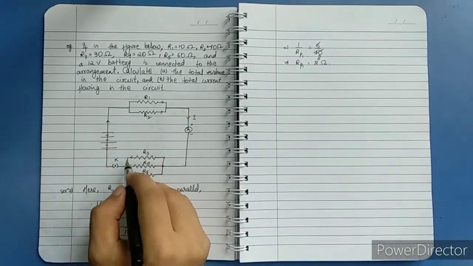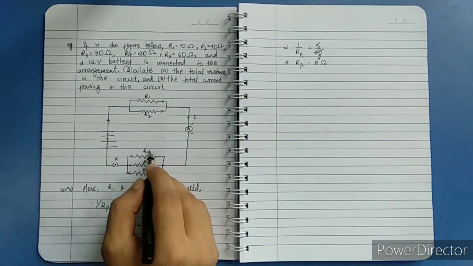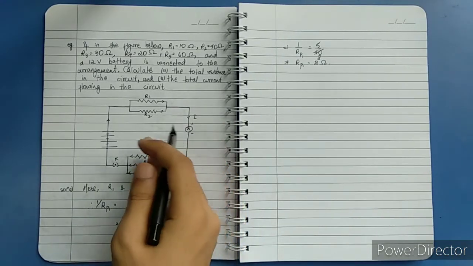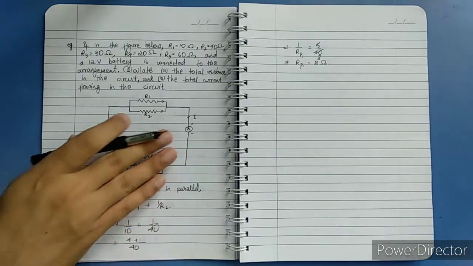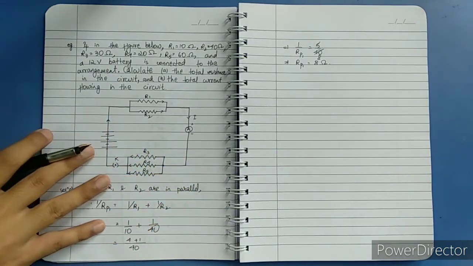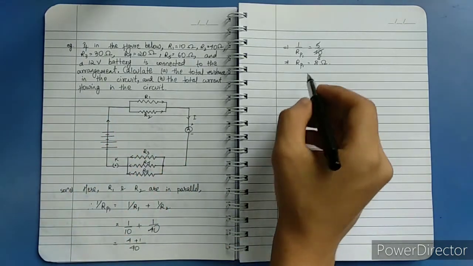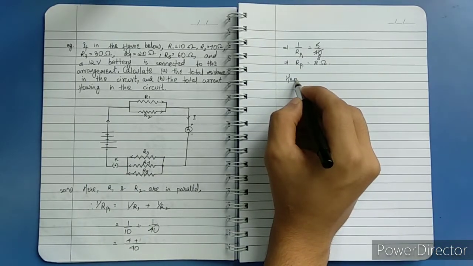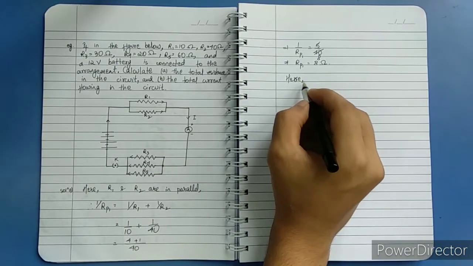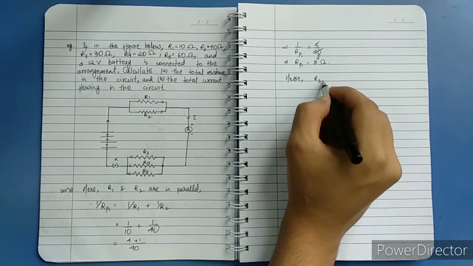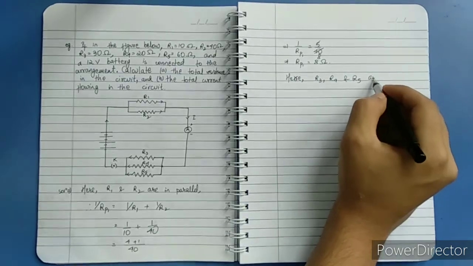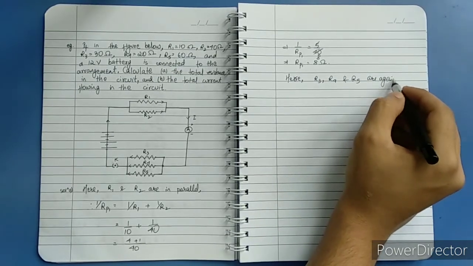Now these 3 are in parallel, as the circuit that is coming is splitting into 3 parts. So as this is coming and splitting into 3 parts, these 3 are in parallel, we say this as Rp2. R3, R4 and R5 are again in parallel.